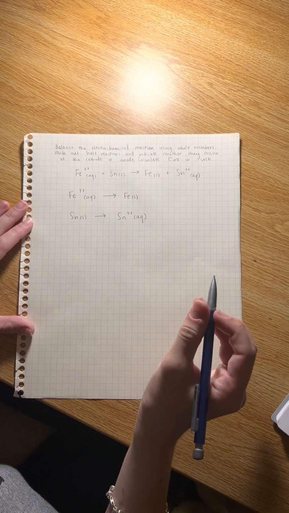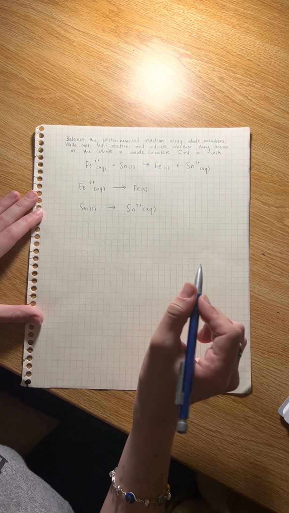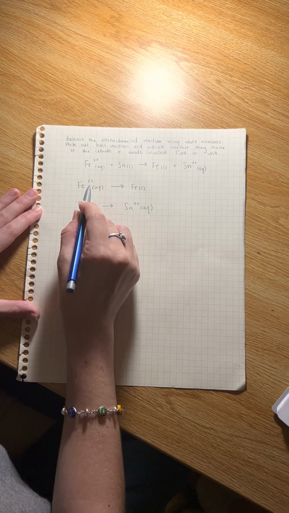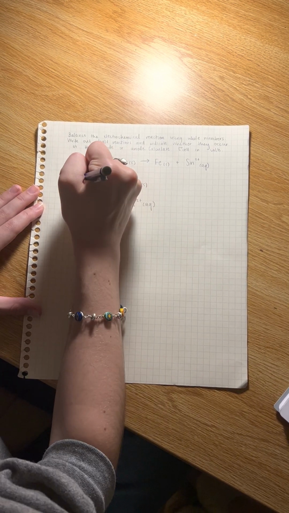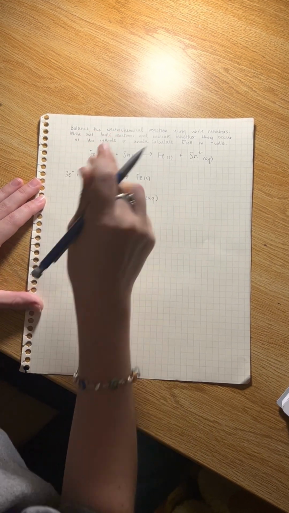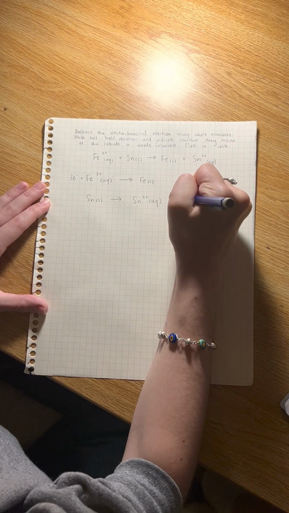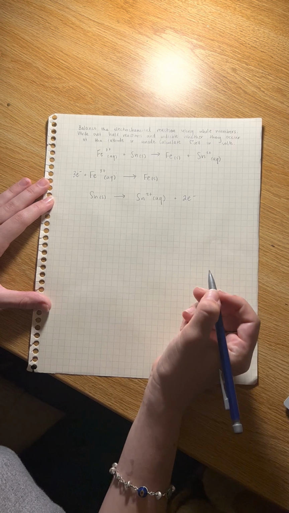All right, and then we need to make sure we balance the charge. So we need to add in the electrons. So here we have a +3 and neutral, so we need to add in 3 electrons on this side. And then here we have neutral and +2, so we need 2 electrons on that side to balance it out.